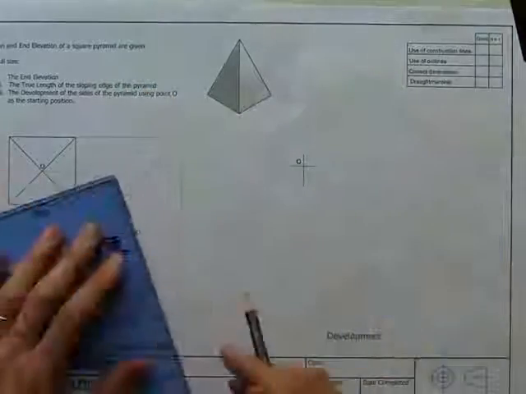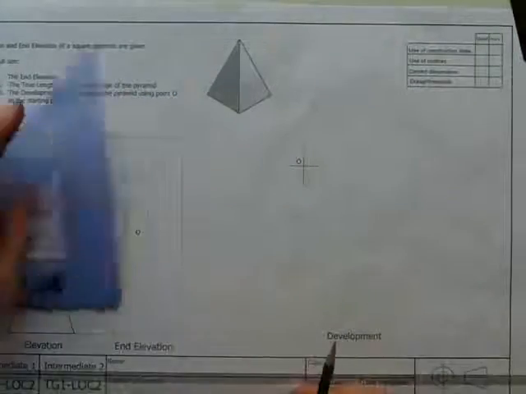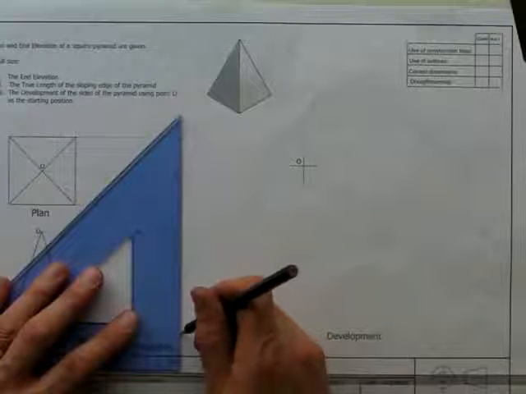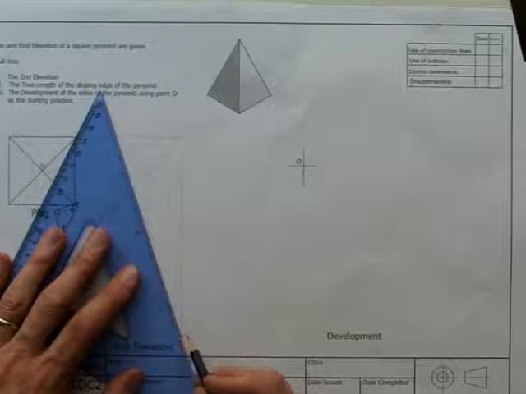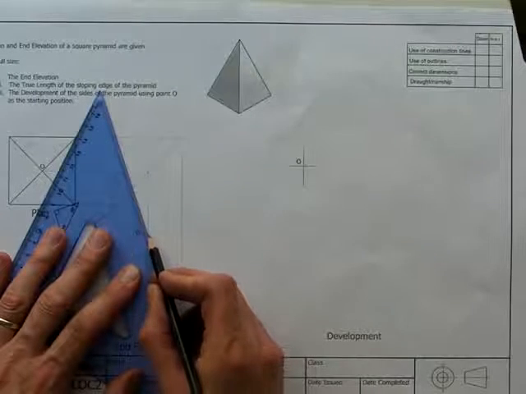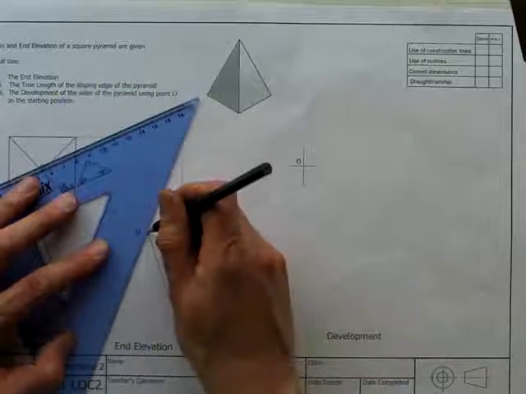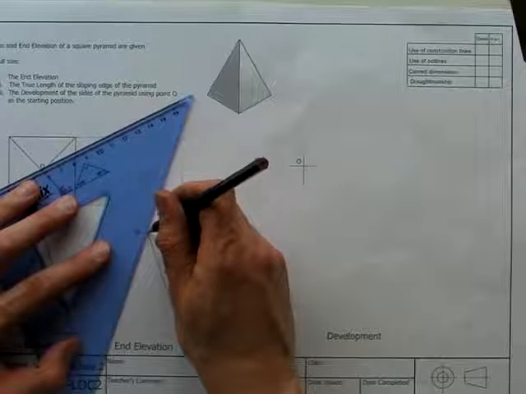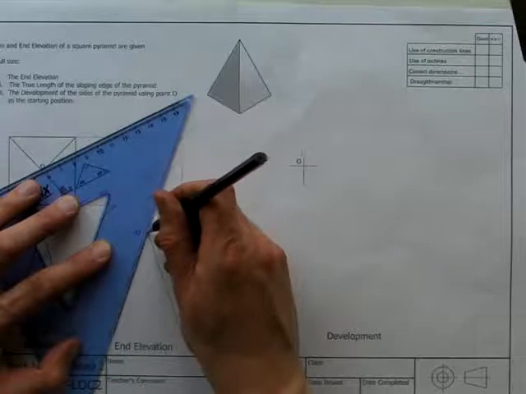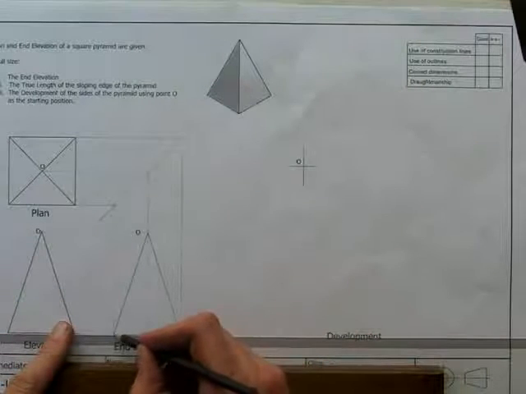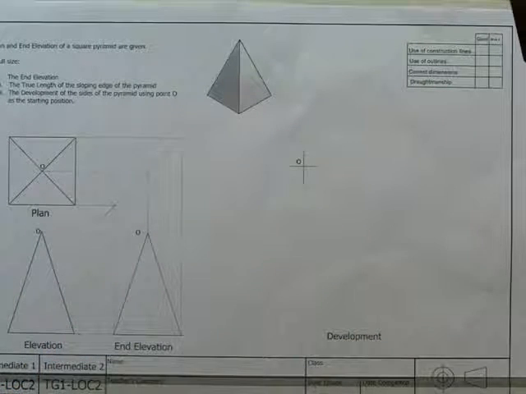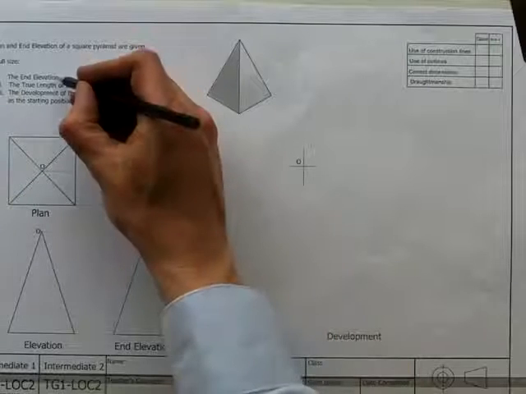And it's just a matter of drawing points from here to the centre, and from here to the centre. That's our end elevation, which is identical to the elevation. There's more than one way of doing that, but that's the preferred option for now. Okay, so that's done the end elevation.